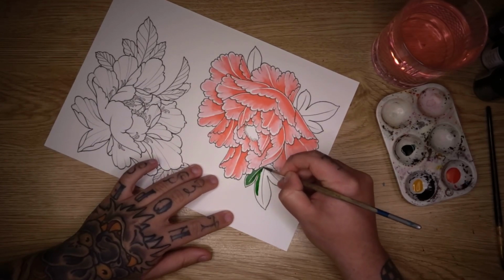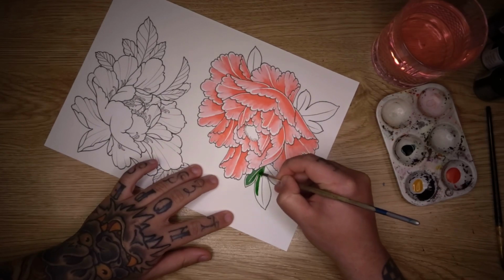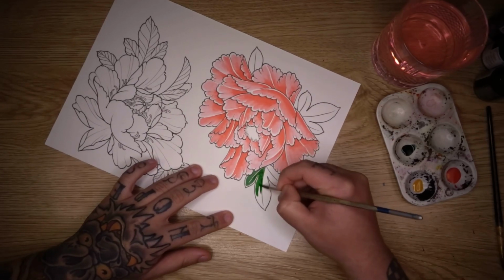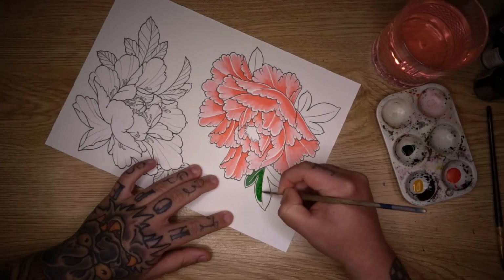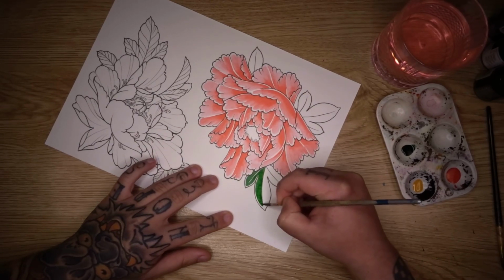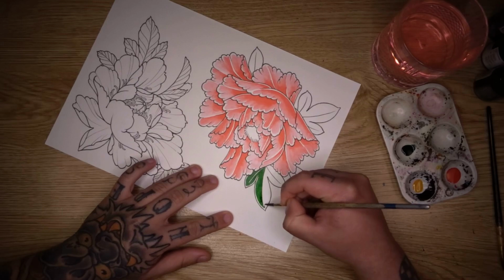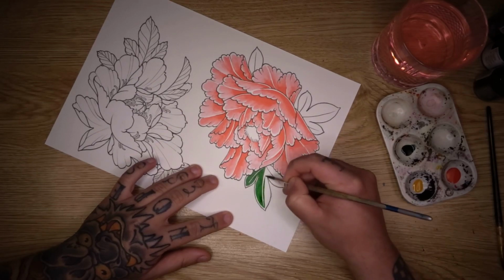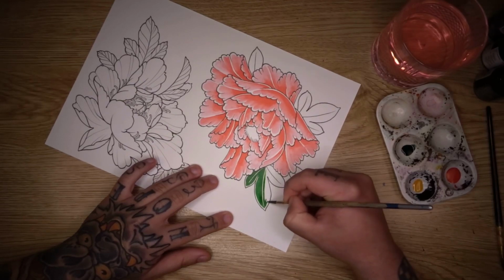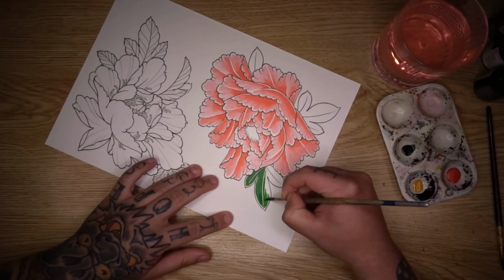Making sure to leave a white gap along the outside border of your leaf, and you can go right to center on your back side of the leaf. And as you come around to the front side, I like to leave a little white gap along that center strip and also around the border of the actual leaf shape.